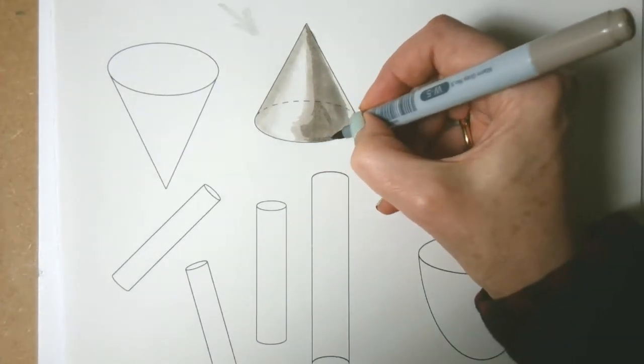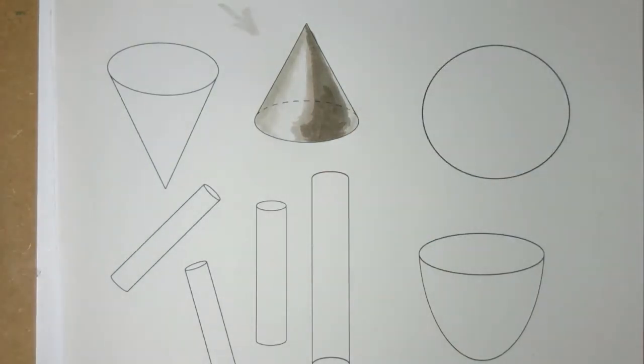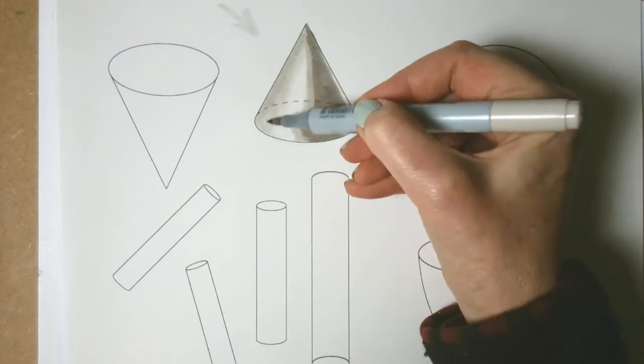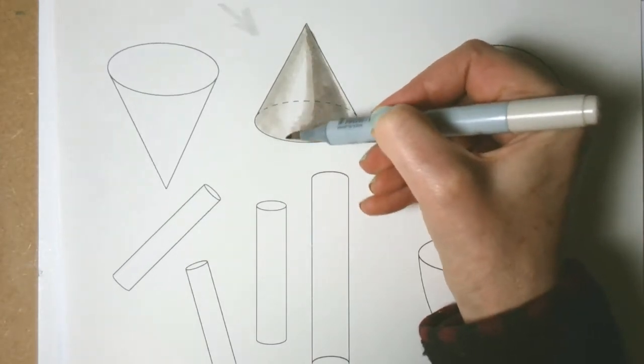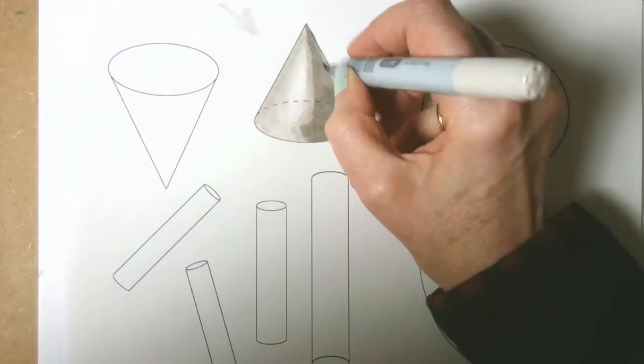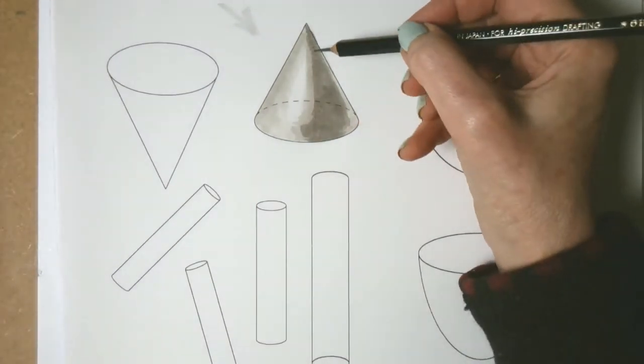And already, this is very rough, but you can see that it is starting to get a three-dimensional appearance. So to finish that off, I'll just smooth these areas in here. Like so.